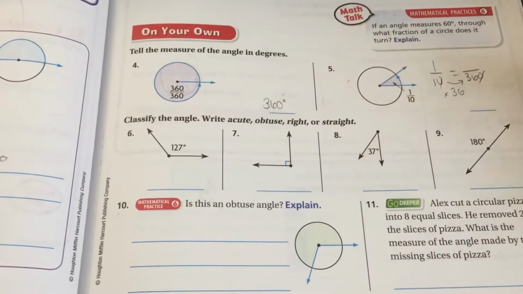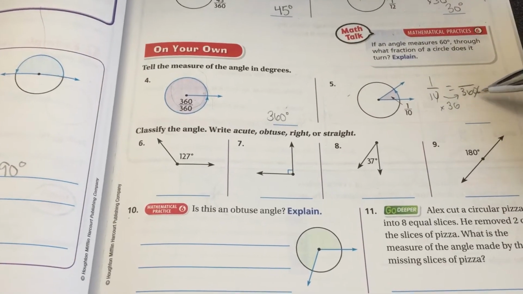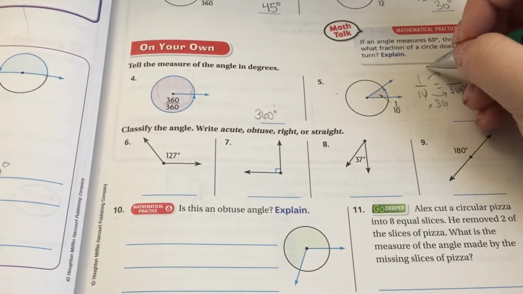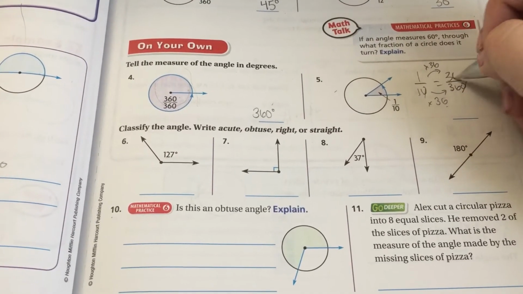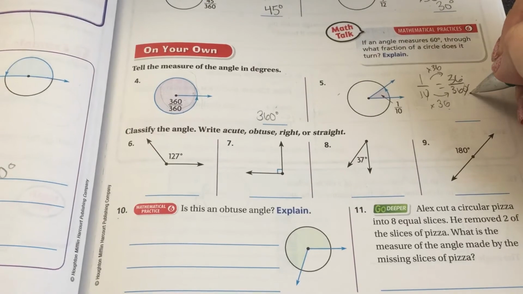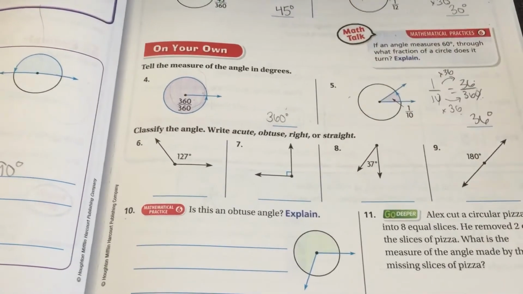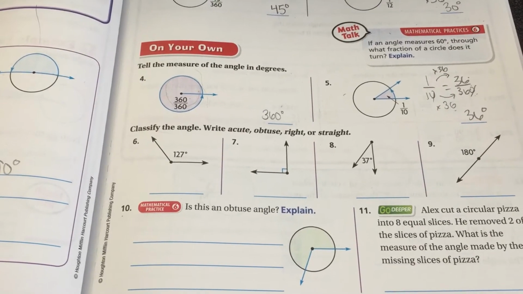If you're not sure about any of that, it's okay. Just use some division. 360 divided by 10, and that'll give you 36. So you've got to do it to the top too, which means you have 36 on the top. Because my fraction's in the right form, I can use the top number, and the degree measurement of that is 36 degrees.